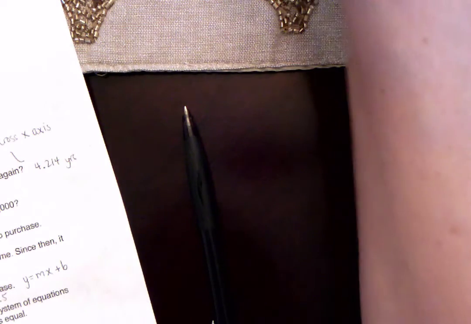So let me make sure I have that. All right, so if I put that in, I'm going to do that real quick, so just give me a second. So 1.295x plus, and then I'm going to put in 129.5.